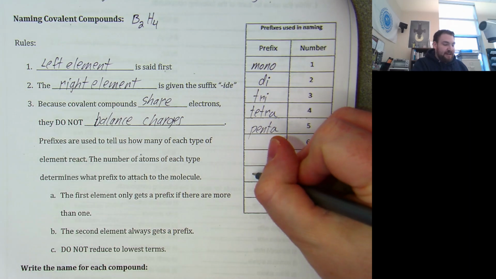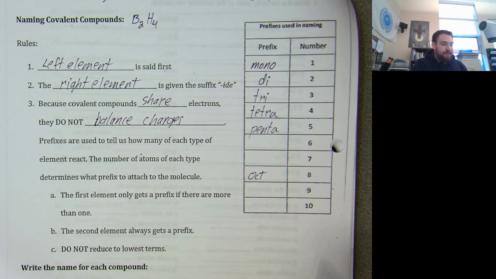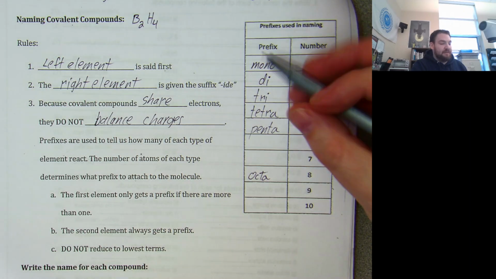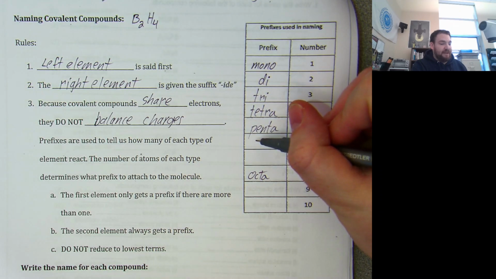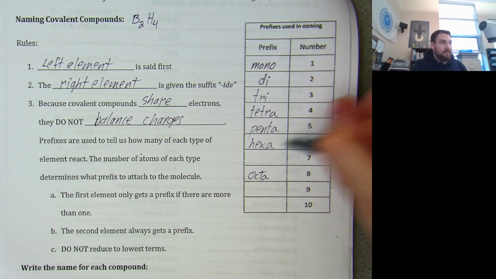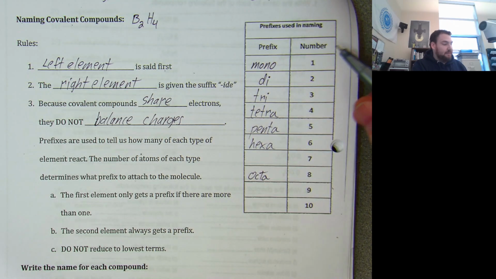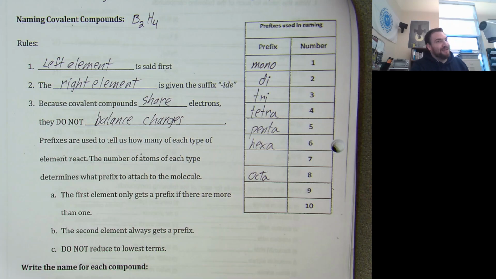8 is going to be octa, as in octopus or octagon. 6, 7, 9, and 10 are hexa. Oh, there's 2 for 7. Septa is not the one we use, but septa is the one that you're probably most familiar with.